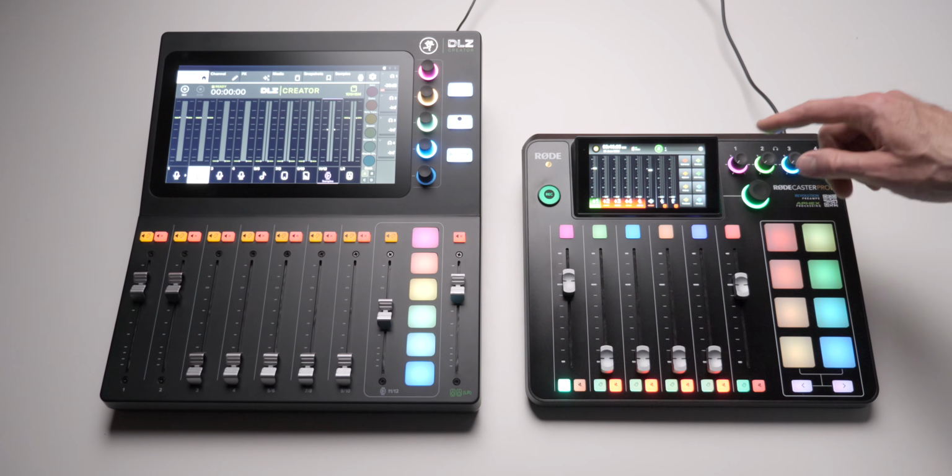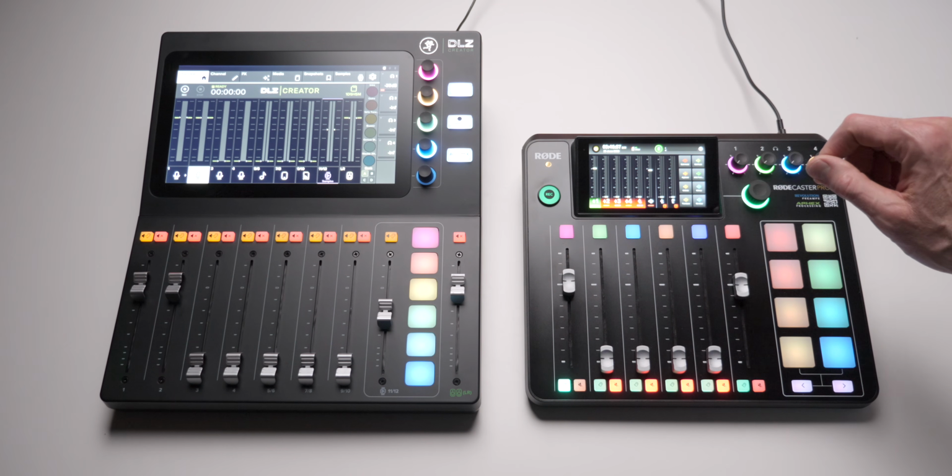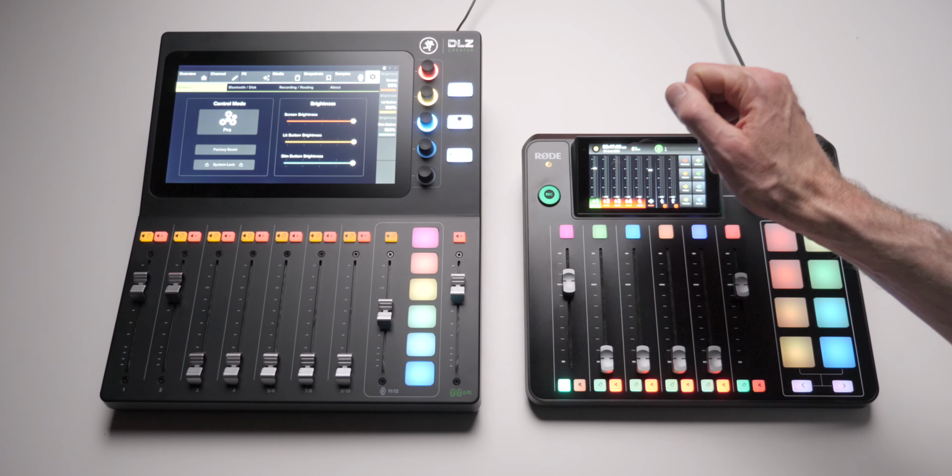We're going to run through some of the differences between the two. They each have their strengths and weaknesses, and we're going to run through each of those. So let's take a look.